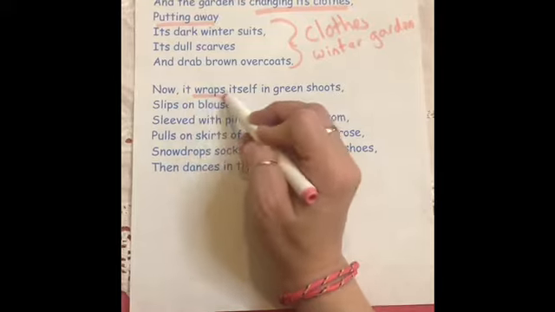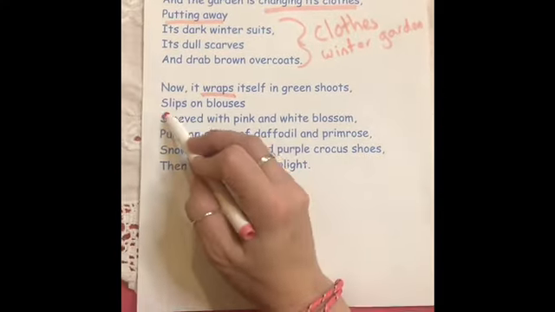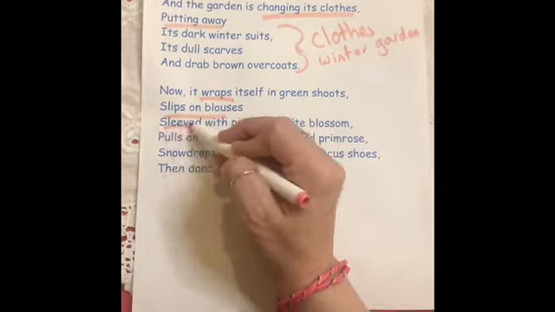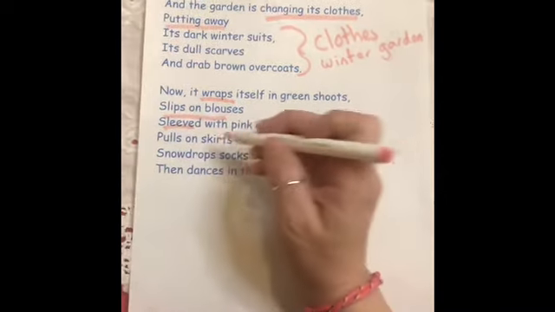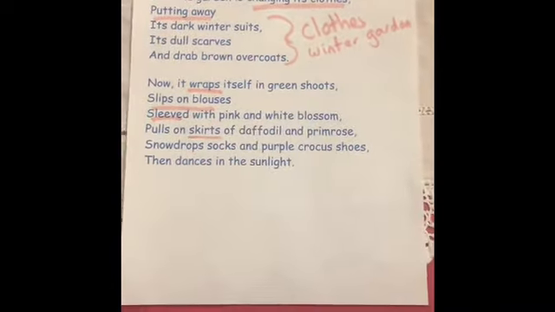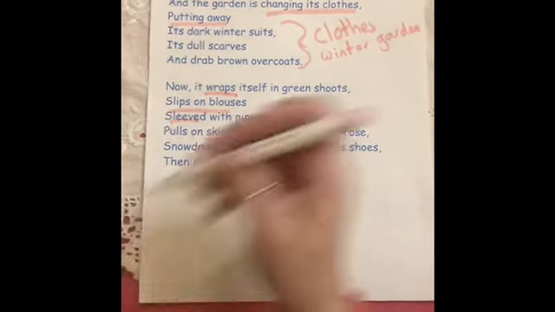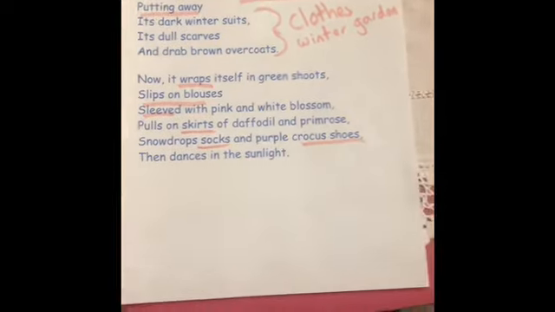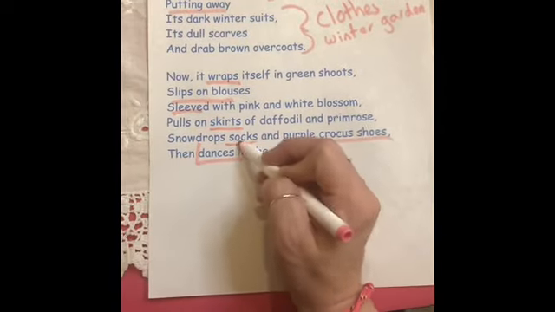Now it wraps itself in green shoots, slips on blouses, sleeved with pink and white blossoms, pulls on skirts of daffodil and primrose, snowdrop socks, and purple crocus shoes, then dances in the sunlight.